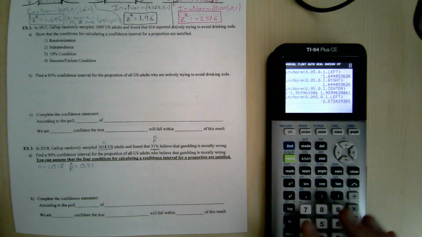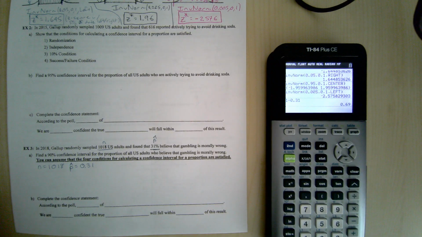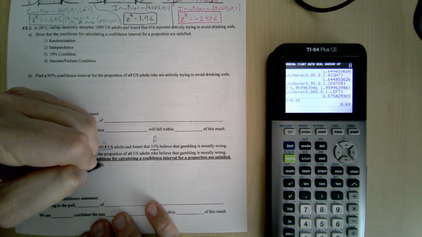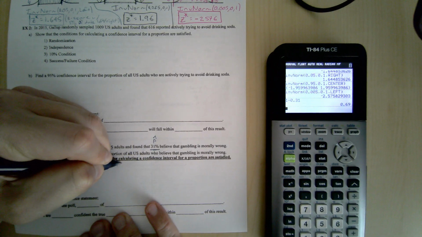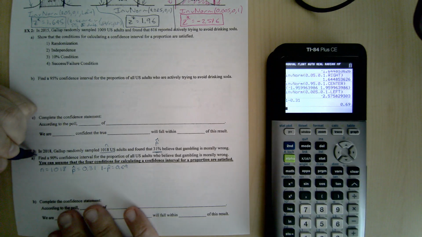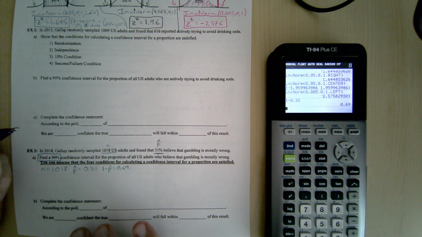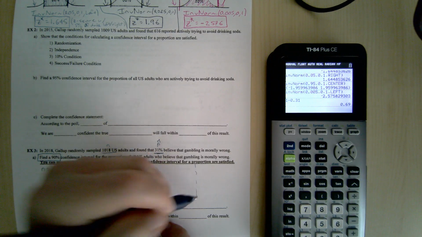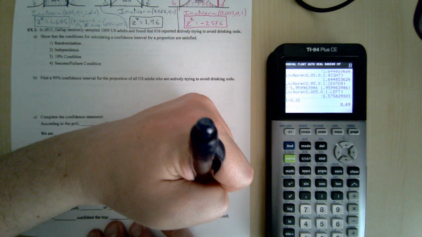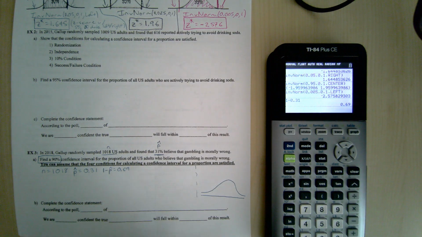Okay, let's find 1 minus p hat. 1 minus 0.31. 1 minus p hat is 0.69. That's all the important information that we need. Okay? Find a 90% confidence interval. So let's draw a curve over here just to visualize this. Okay?